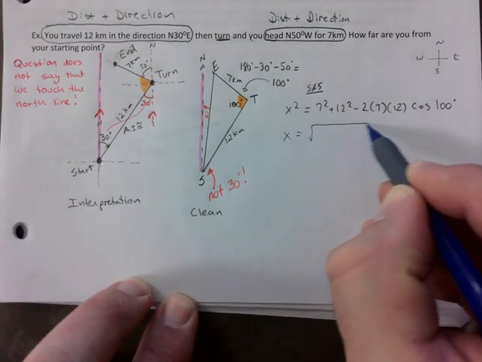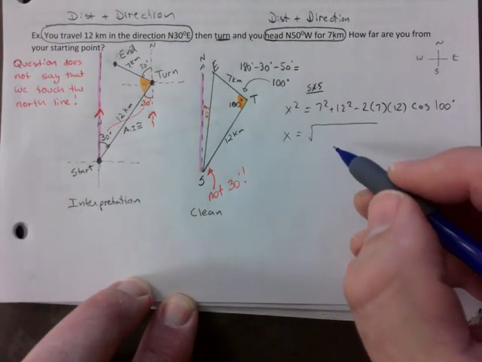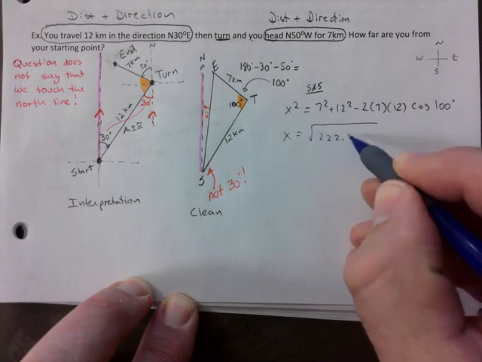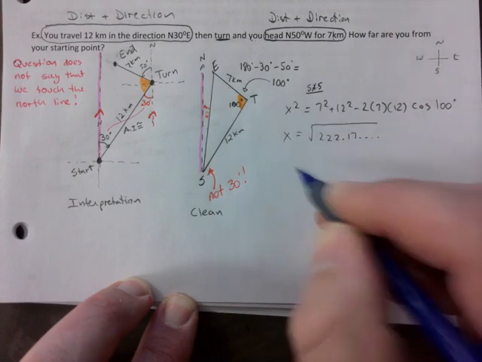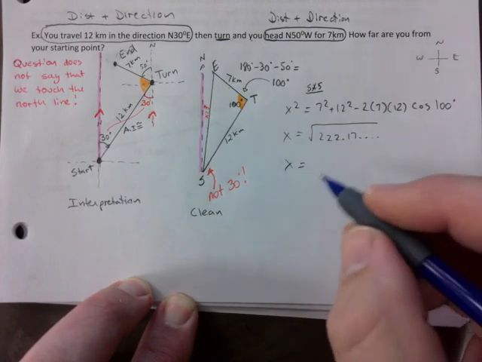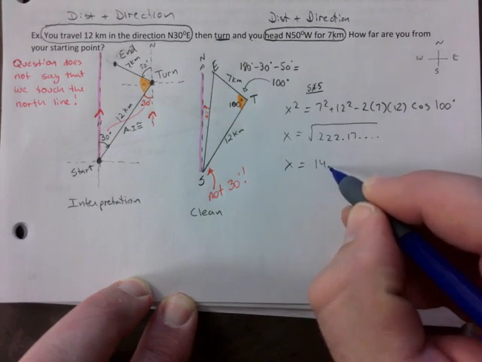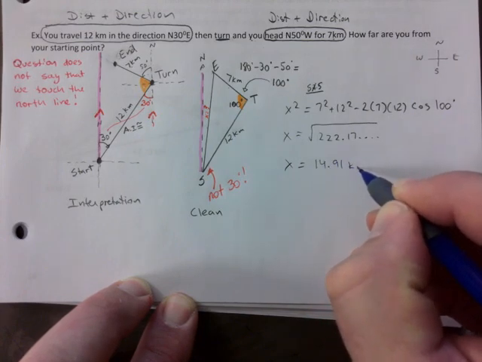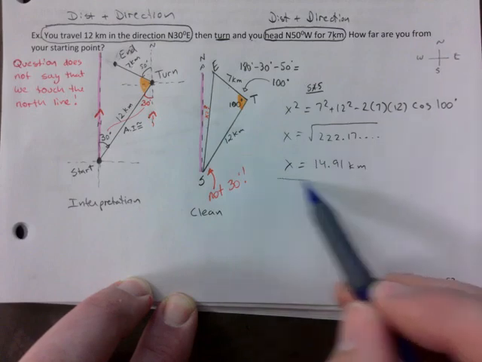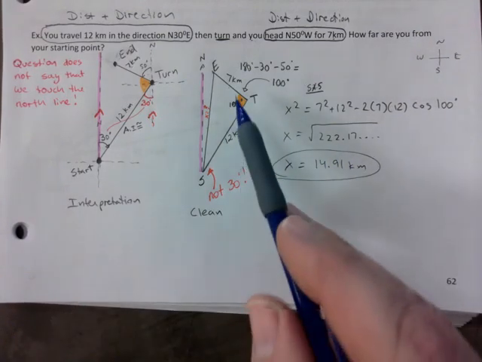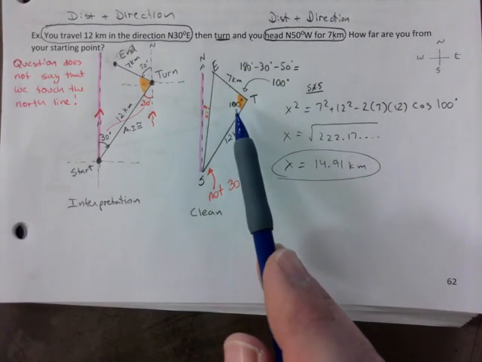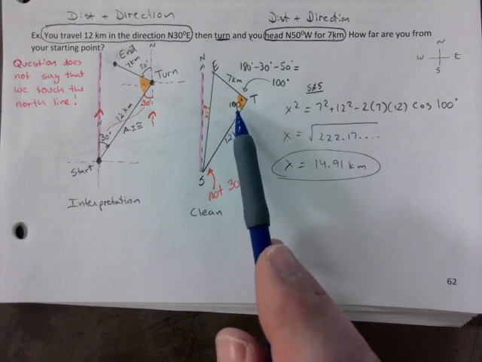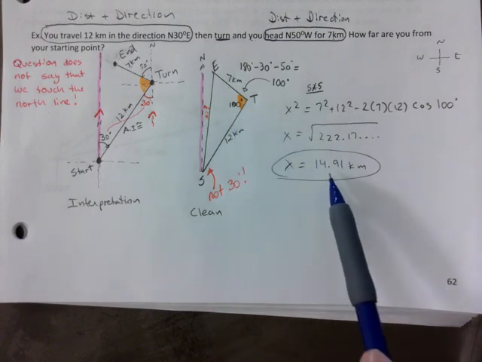I will spare you the details because I know you know how to plug this in. It's 222.17 and something. And if you take the root of that, you get 14.91 kilometers. It's within a reasonable amount. It's across the largest angle. It is the longest side.